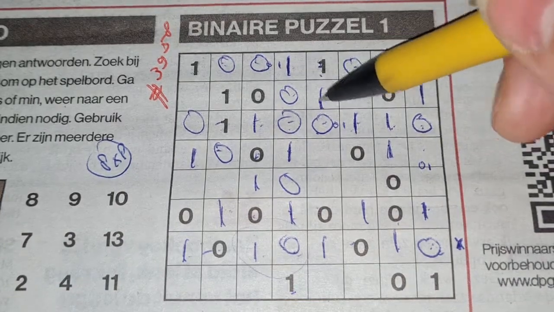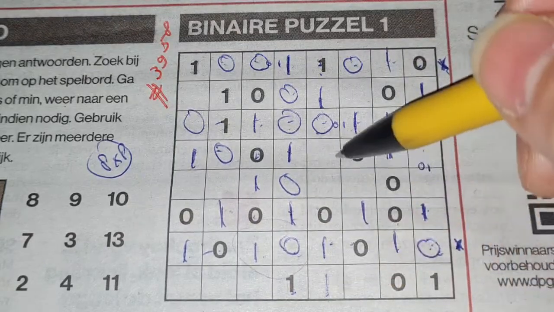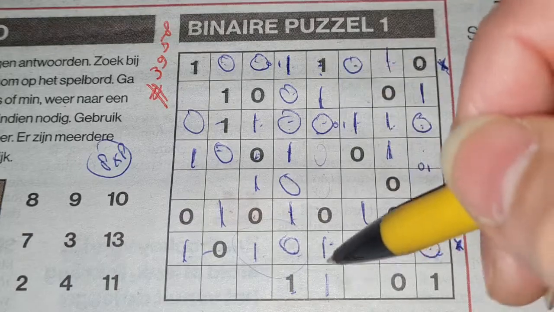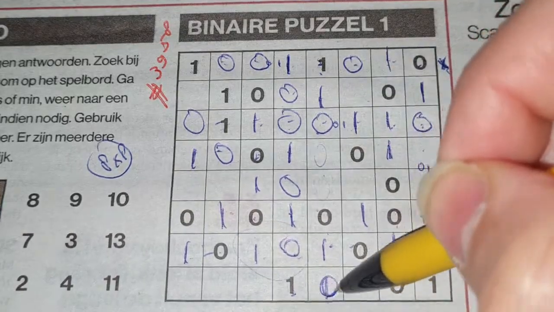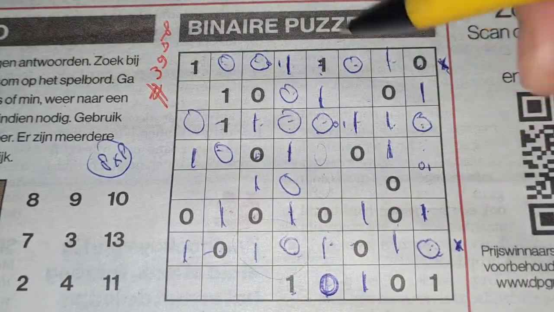Then we have here 1, 2, 3 ones. If I place number 4 here, then we have 4 O's in a row in this column. Not allowed by one of the rules, so this cannot be a 1. This should be an O. Between 2 O's comes in 1. Okay.